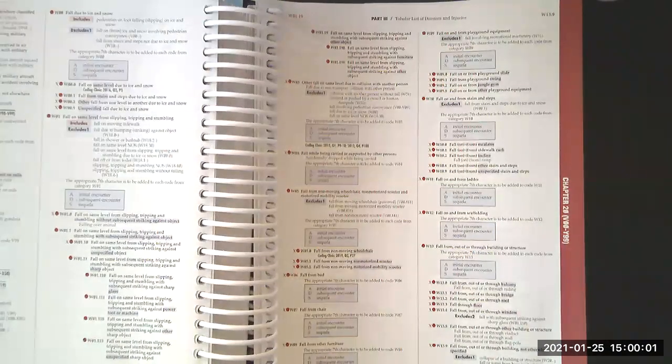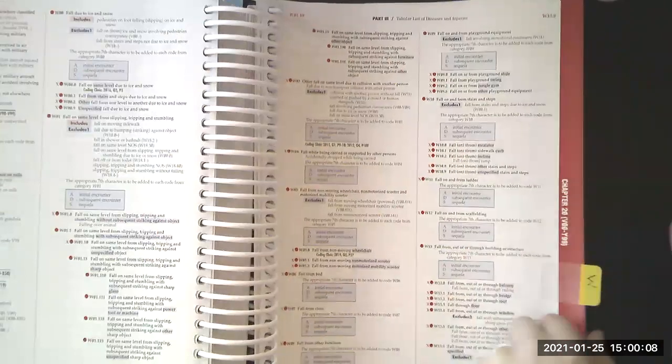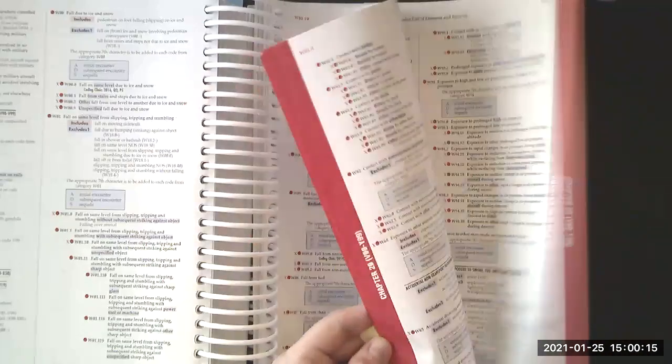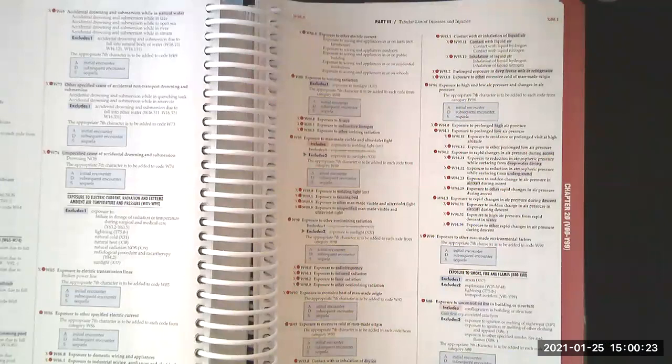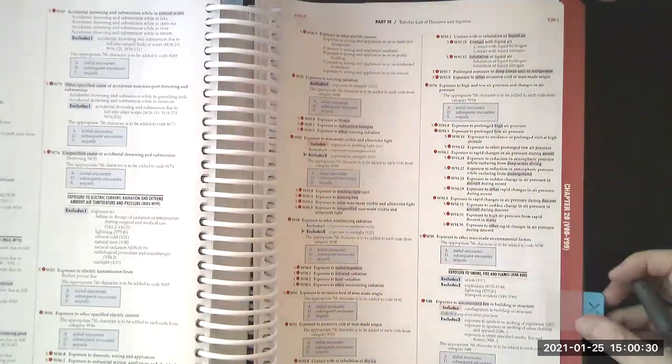Almost there, I promise. W starts on 1506. X starts on 1519. Y starts on 1525.